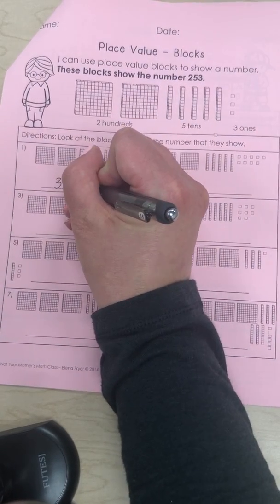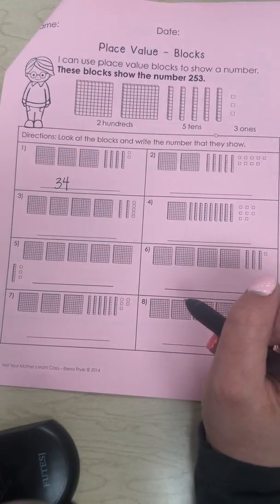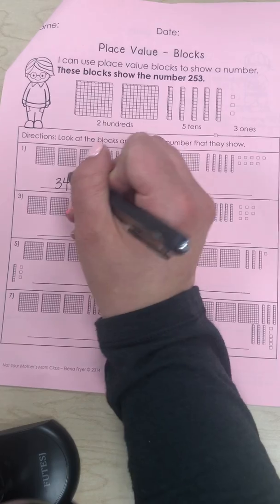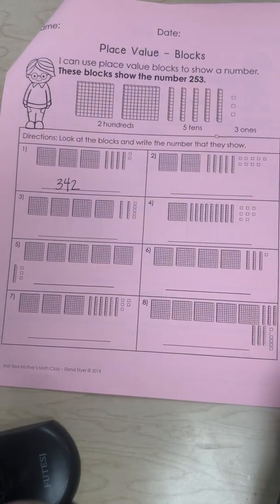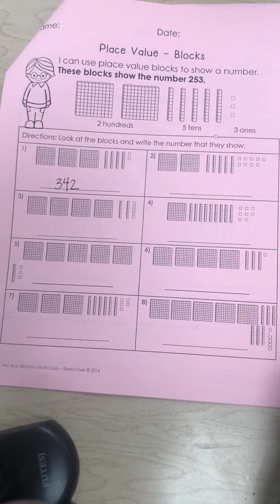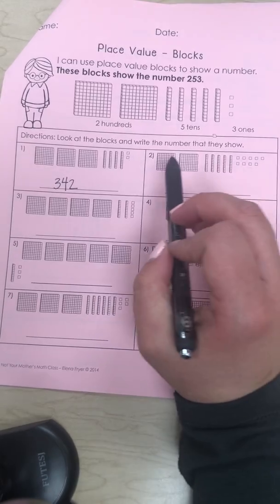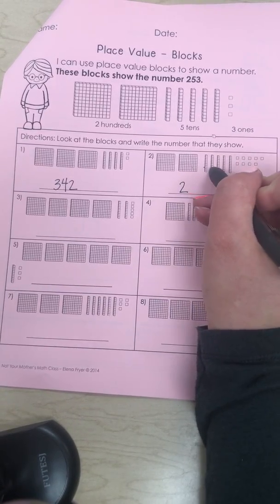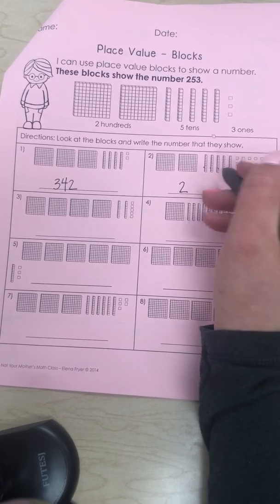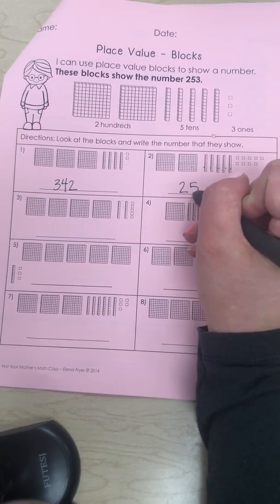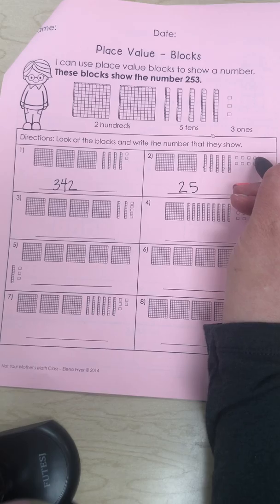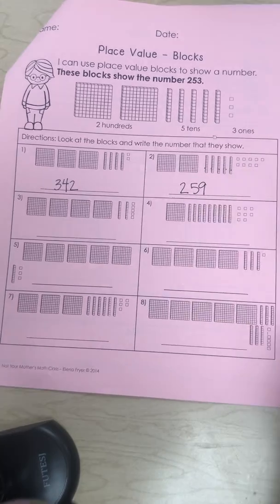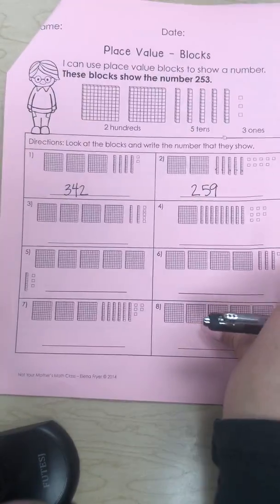Would that be 40? I'll represent that with a 4 in my tens place. And my ones is 1, 2. So 2 ones, 342. Number 2, 2 hundreds, 1, 2, 3, 4, 5 tens, and 1, 2, 3, 4, 5, 6, 7, 8, 9 ones for 259.